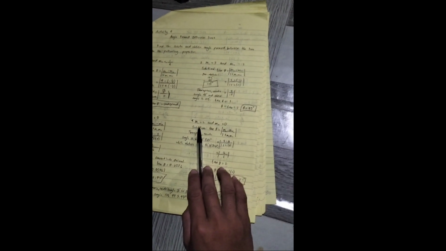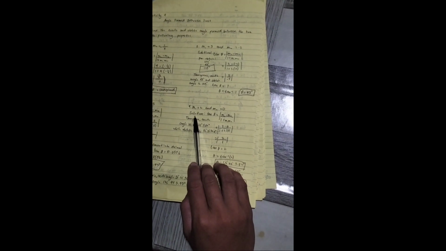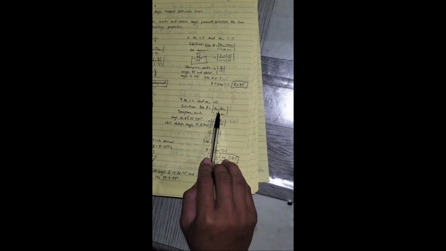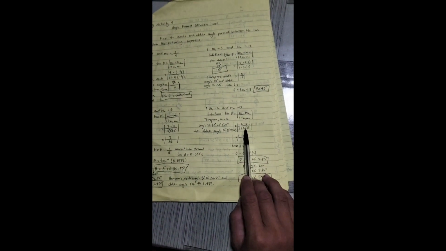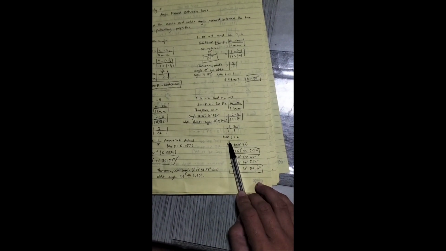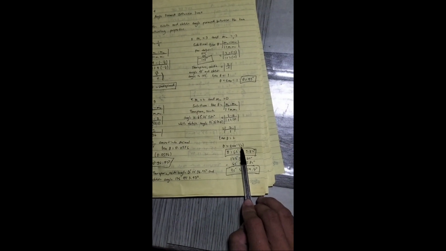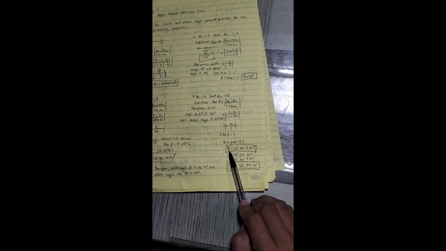So, number 4: M sub 1 is equal to 2 and M sub 2 is equal to 0. So, solution. Tangent theta is equal to M sub 1 minus M sub 2 over 1 plus M sub 1 times M sub 2, which is equal to 2 minus 0 over 1 plus 2 times 0, which is equal to 2 over 1. Tangent theta is equal to 2. So, theta is equal to the inverse tangent of 2. So, theta is equal to 63 degrees, 26 minutes, 5.82 seconds.